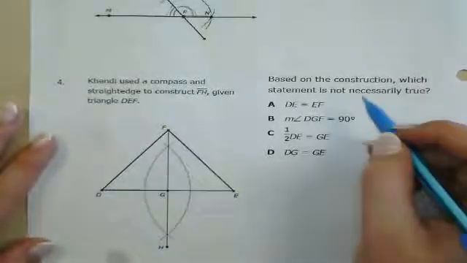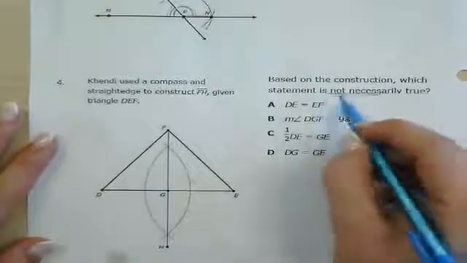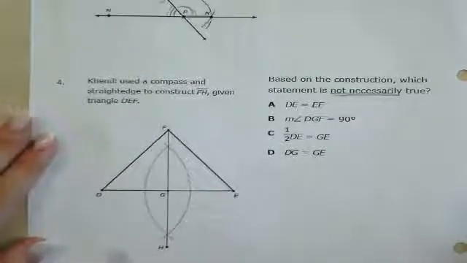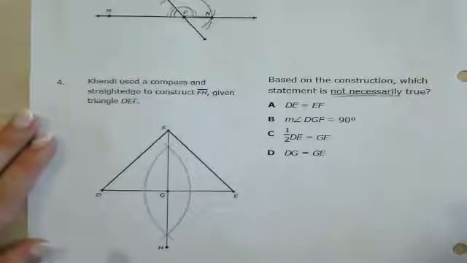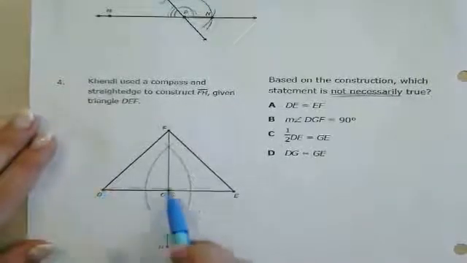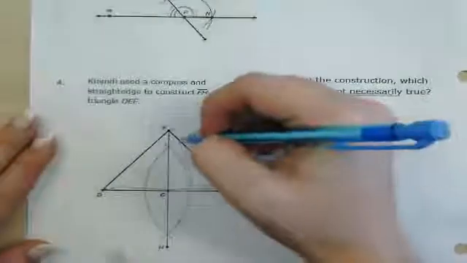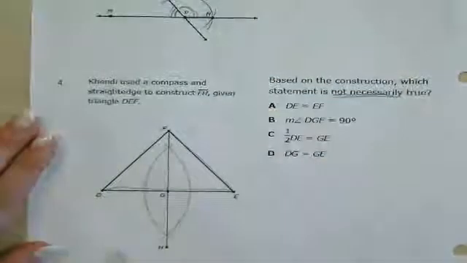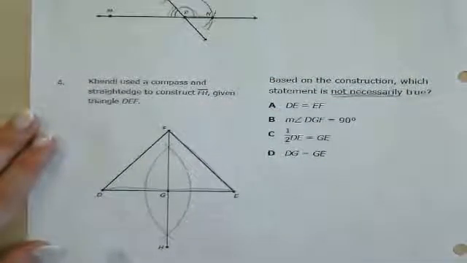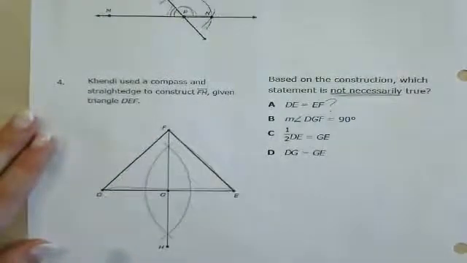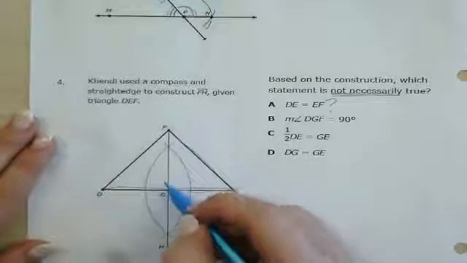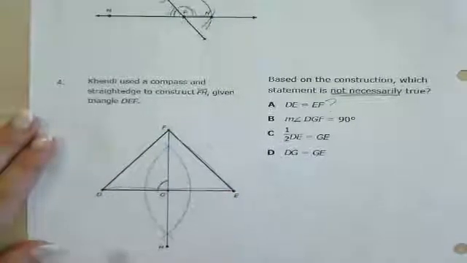Okay, again, they want to know which statement does not necessarily have to be true. So we're looking for something potentially false. Okay, answer choice A says that DE, which would be this bottom line here, has to be equal to EF. Not necessarily. So that could be it. We'll put a question mark by that one. Okay. Next one says that the angle DGF, that would be this angle here, is a 90 degree angle.